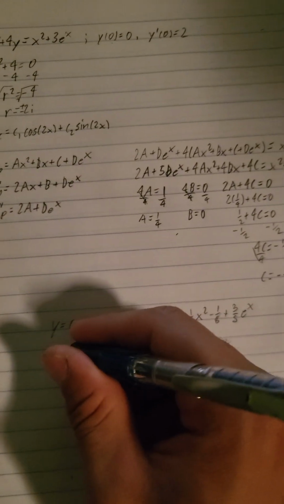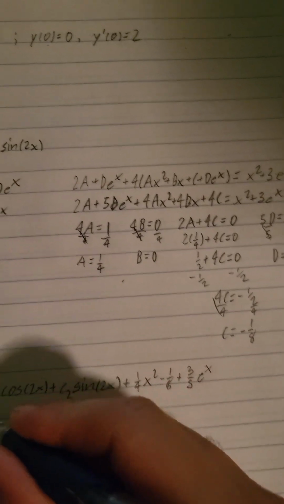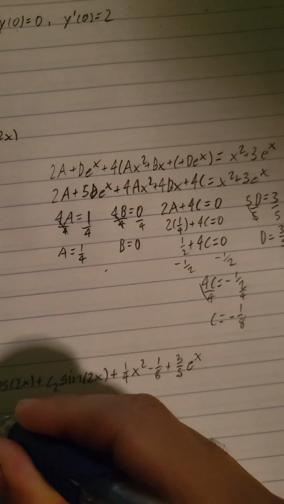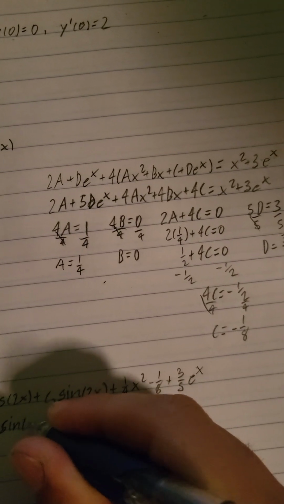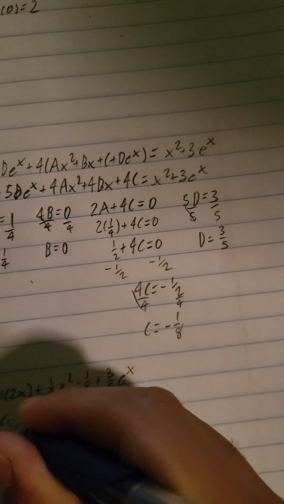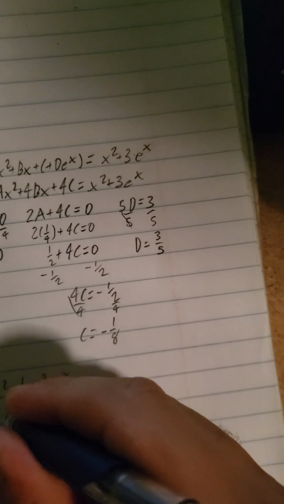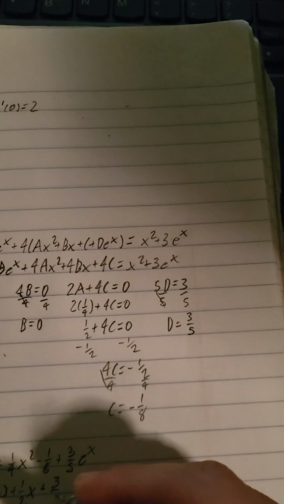So I'm going to need y prime, and that's going to be the derivative of cosine is negative sine, negative 2 c1 sine 2x plus 2c2 cos 2x plus half x, derivative of a constant is 0, plus 3 over 5 e to the x.